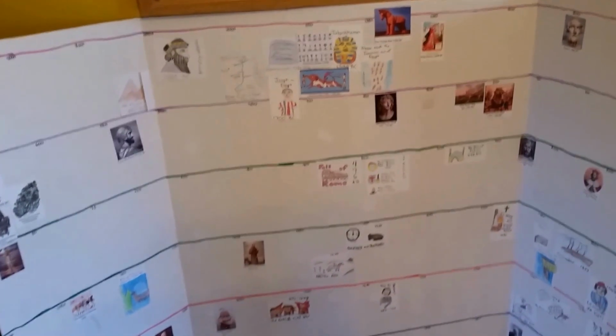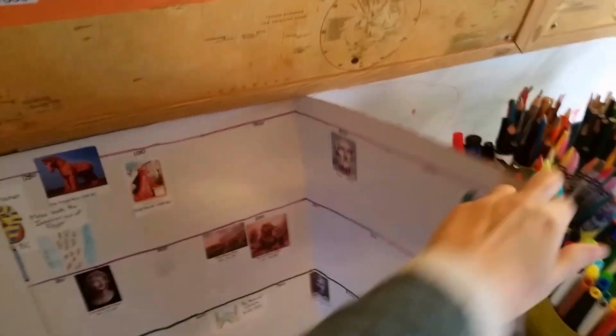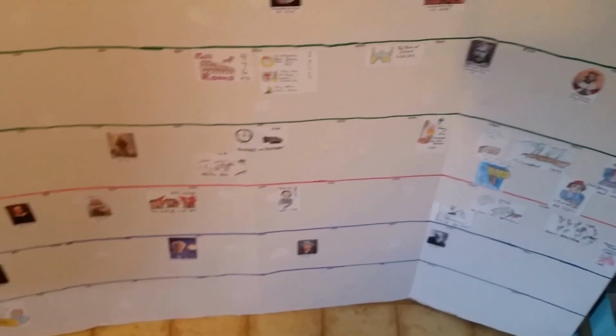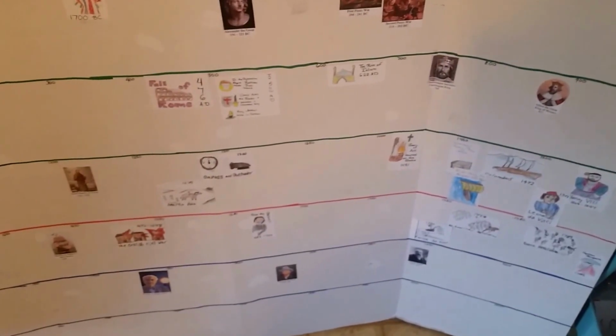The first timeline that we've used is just a trifold display board, like the kind that you can get at Walmart or Dollar Tree for really cheap, and you can fold it up and put it away behind the bookshelf or something so that it is out of the way, because we live in a small house. I don't have a lot of space for this sort of thing. And you can see it's not overly full.